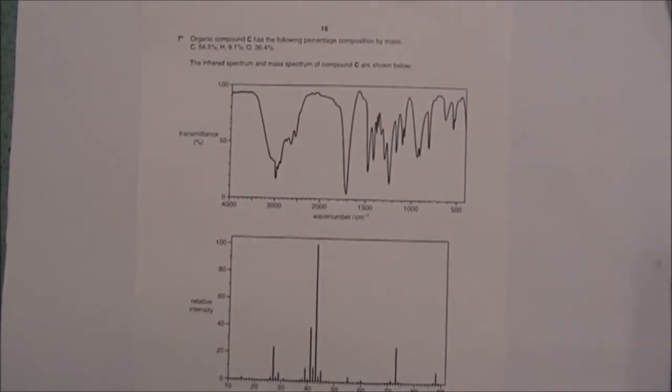Already I can see that this has got some characteristic peaks in it, and I've got an M+ ion up there, which I can use to work out what the molecule is. This is important. In the mass spectrum, a secondary carbocation is responsible for the peak with the greatest relative intensity. Identify compound C. In your answer, you should make clear how your conclusion is linked to all the evidence.